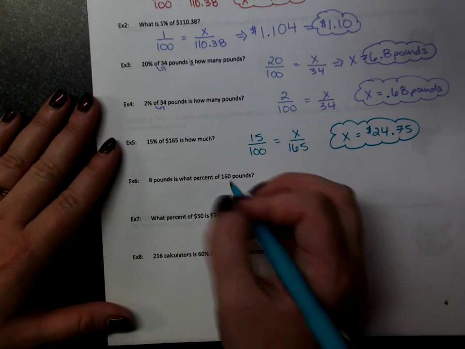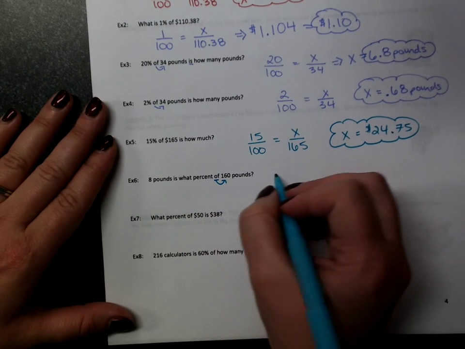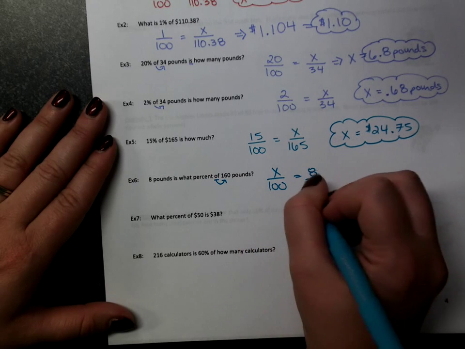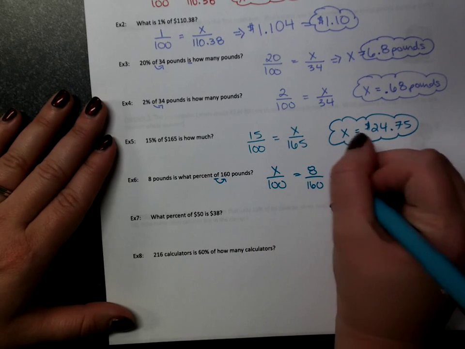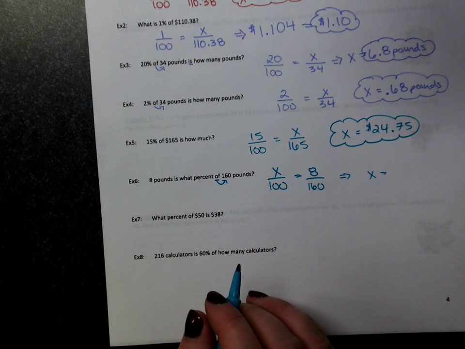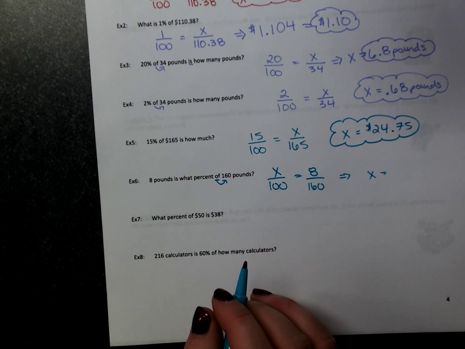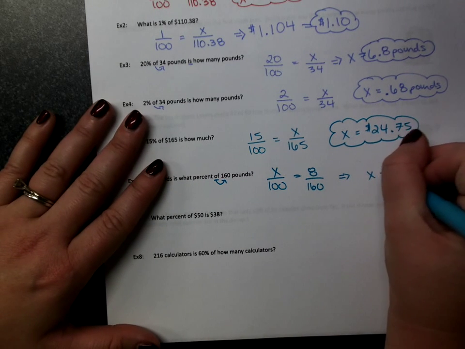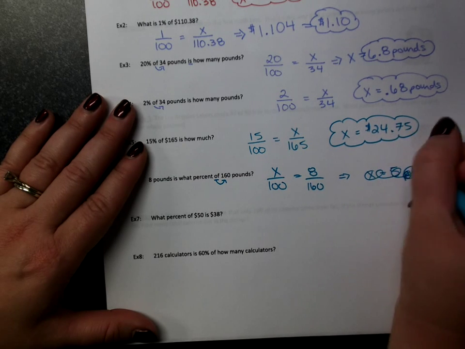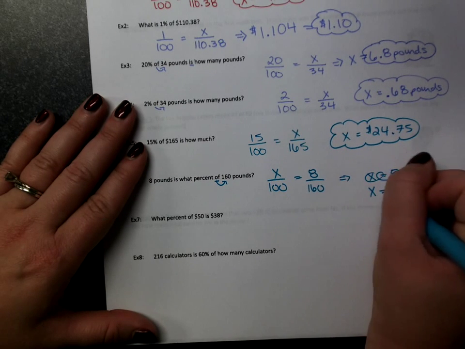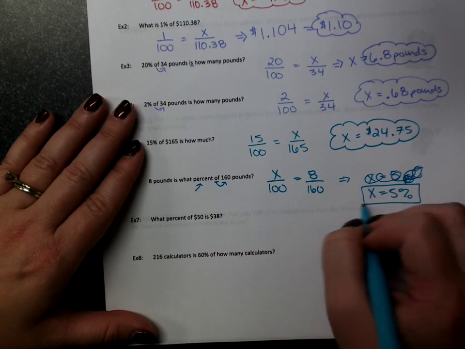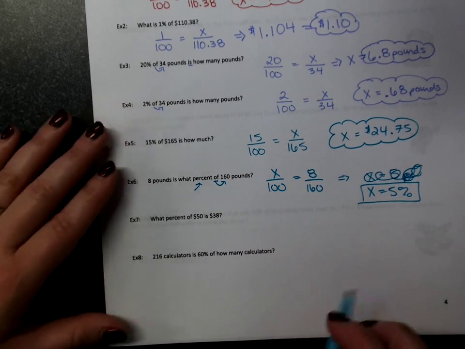8 pounds is what percent of 160 pounds? So we're looking for the percentage. We have 8 out of 160. We're going to cross multiply and get 8 times 100 divided by 160. And that's going to be 5, not pounds, percent. Ooh, I'm getting sloppy. Sorry about that. X equals 5% because we're looking for the percent. So 5% is 8 out of 160.